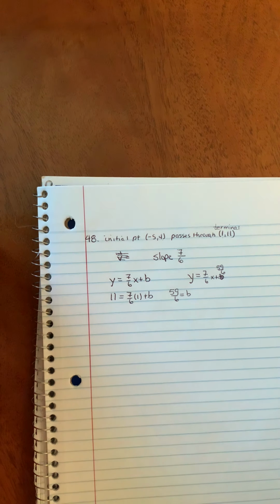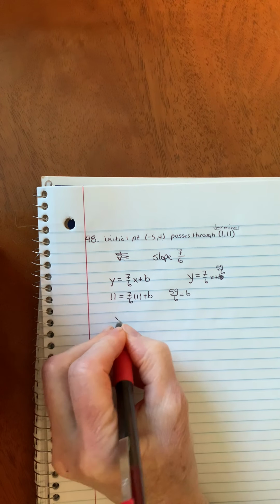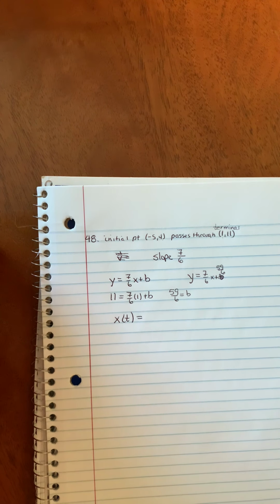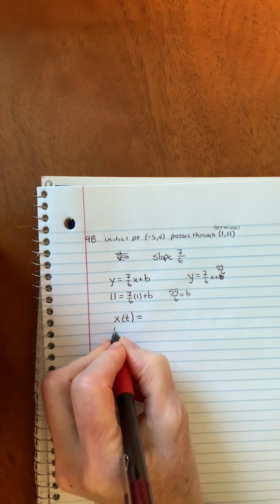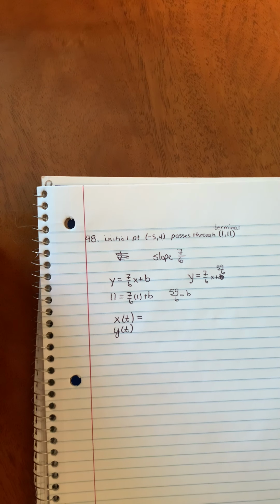So, what you could do there, then, is you could try to find x as a function of t, and then have y as a function of t. Now, parameterization is not a unique scenario.